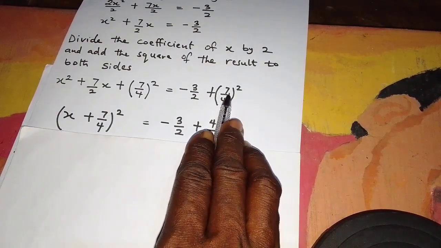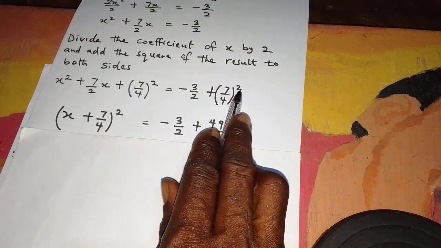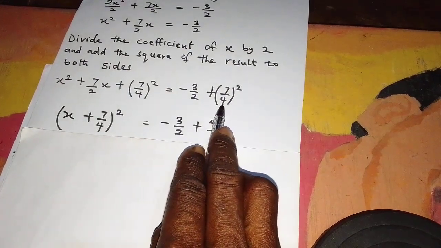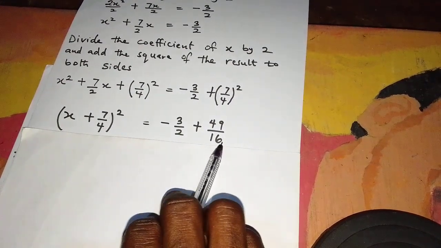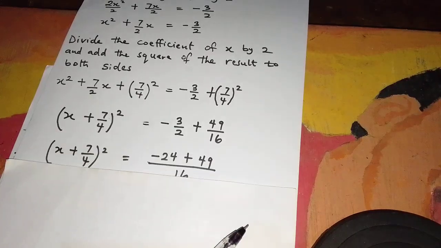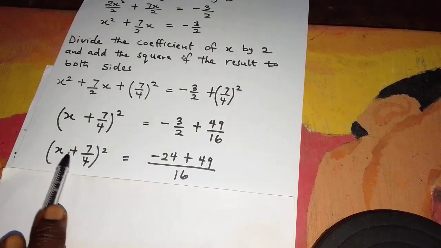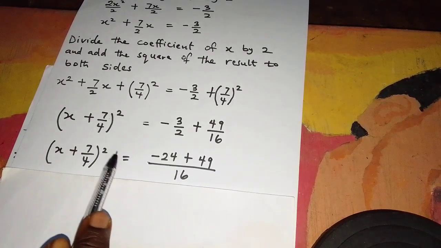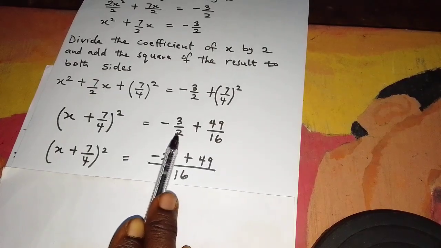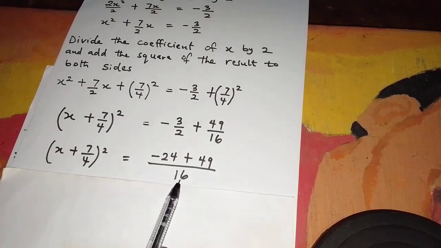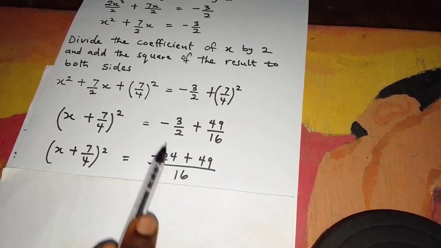7 times 7 will give us 49, over the square of 4, which is 4 times 4, 16. So that means you now have x plus 7 over 4 squared equals, the LCM of 2 and 16 will give us 16. How many 2s in 16?